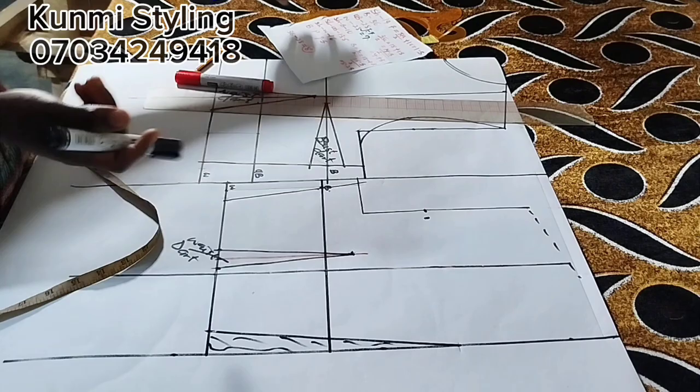So let me use red marker for you to see it. So most times when I'm done drafting, so that I will not confuse myself, that's when I do this. And the same thing goes to the back. 3 by whatever. It can be 1, back and front neckline cannot be the same, but it can also be the same.